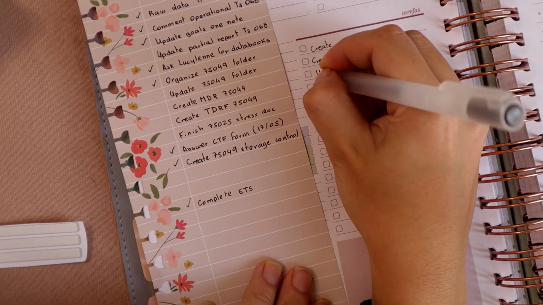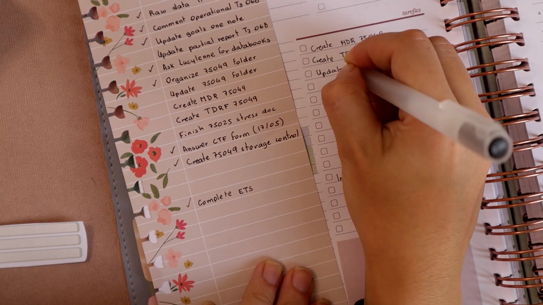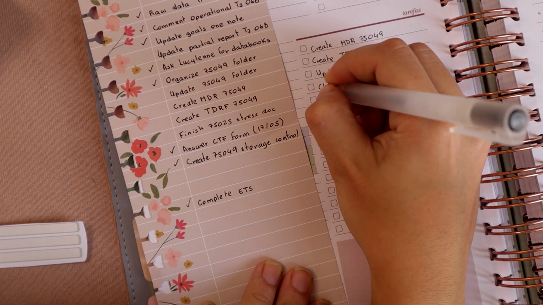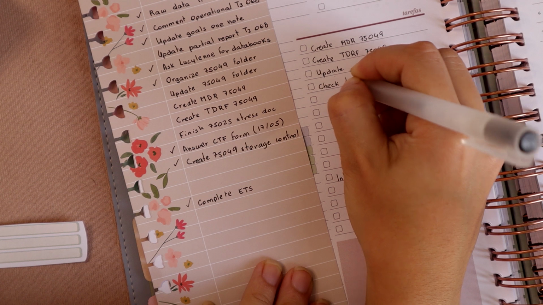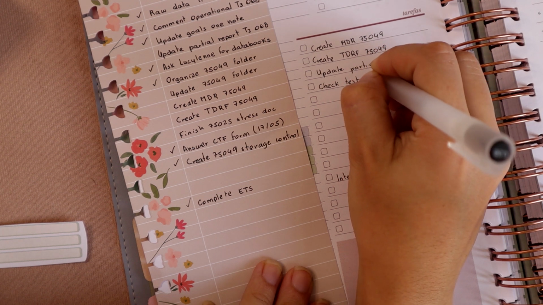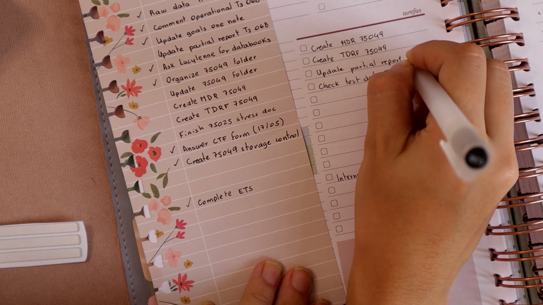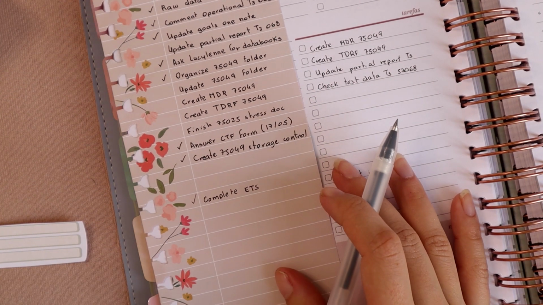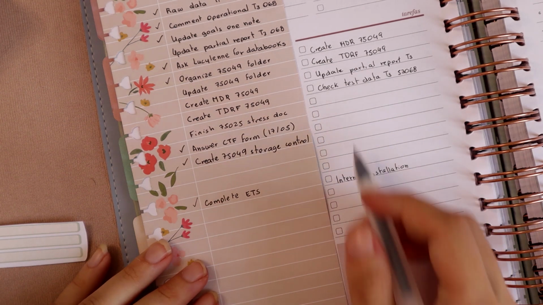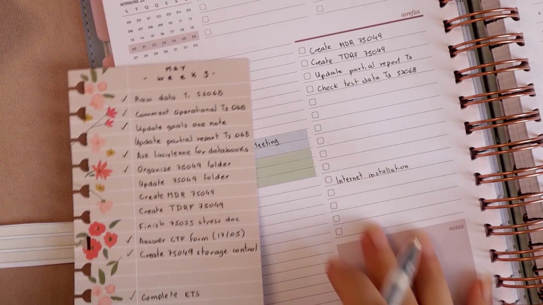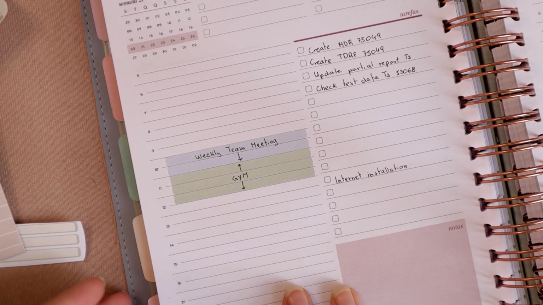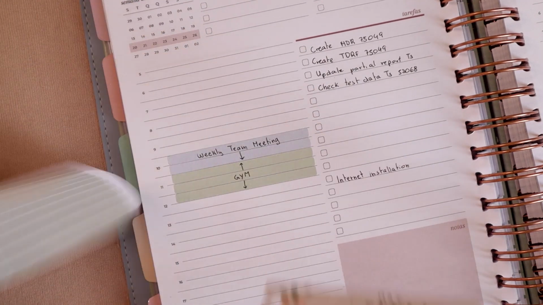And I also need to update the partial report for T3, and then I need to check task data for T3. This is going to probably take a little bit of time, so I need to go over this. And I think that's all that I need as immediate action on Monday. Now let's go on to Tuesday.